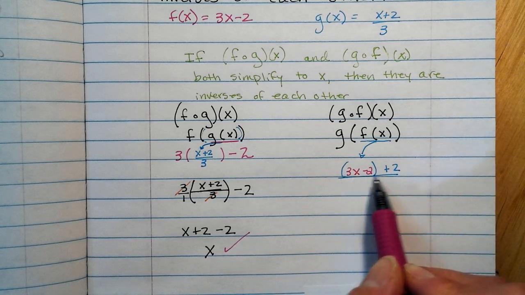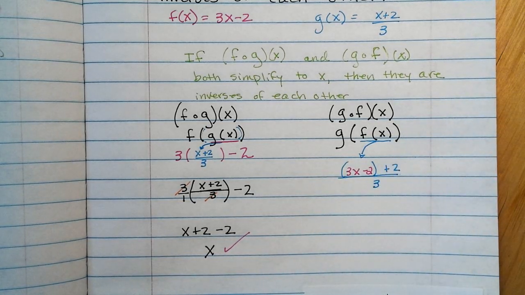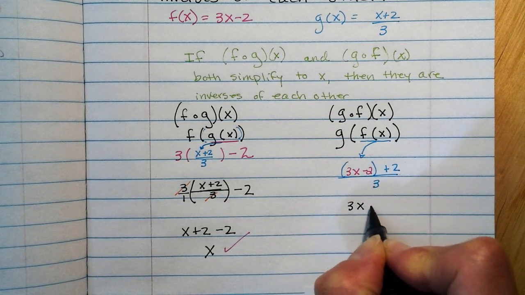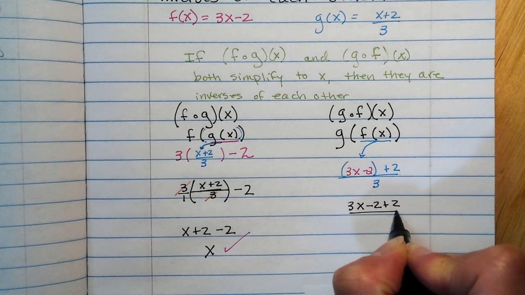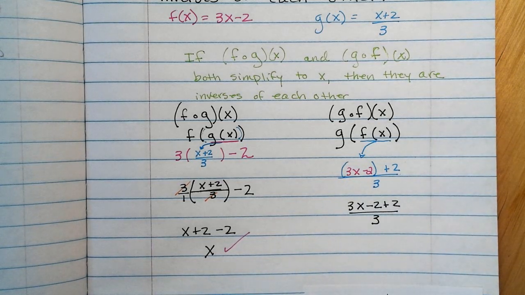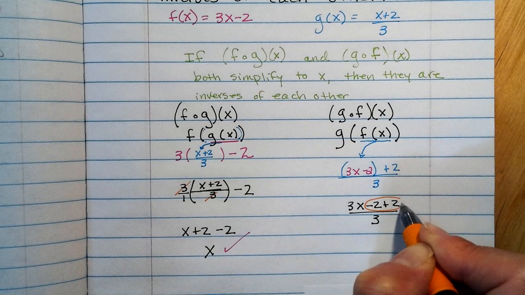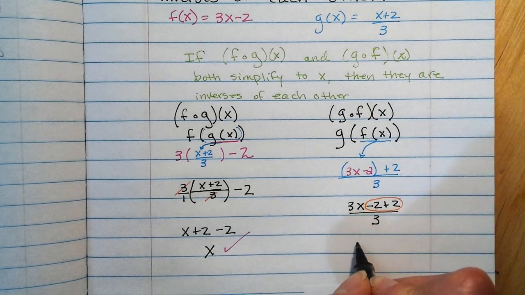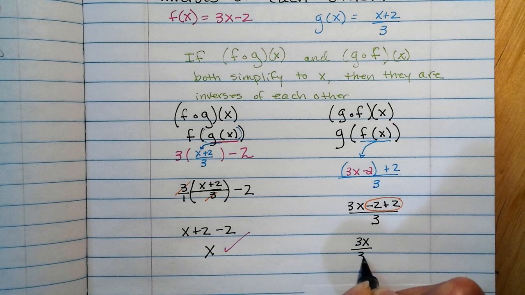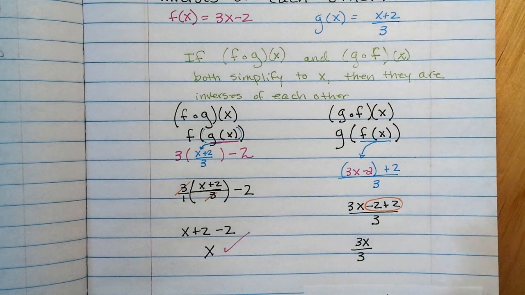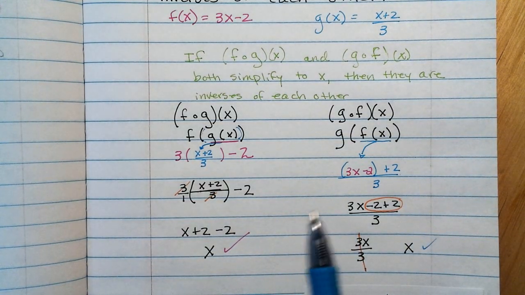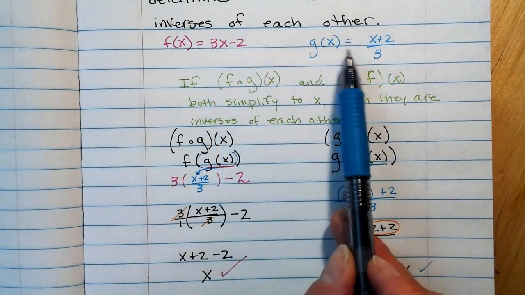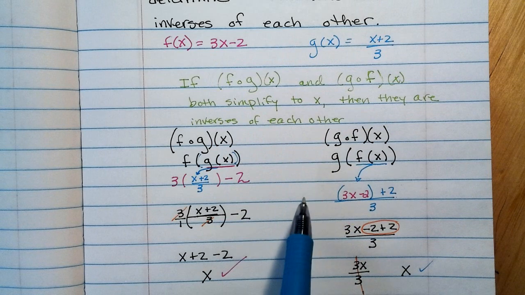So we can see here we have to do the numerator first. This is the same as 3x minus 2 plus 2 over 3. Here, negative 2 plus 2 becomes 0. So I'm left with 3x over 3. 3 divided by 3 is 1. So I'm left with x. So we can see that my g of x function also simplified to x. So that means these are inverses of each other.